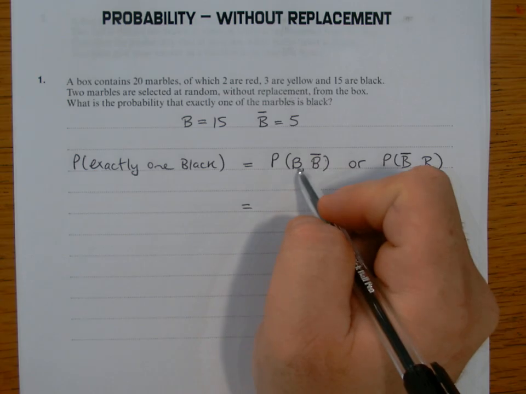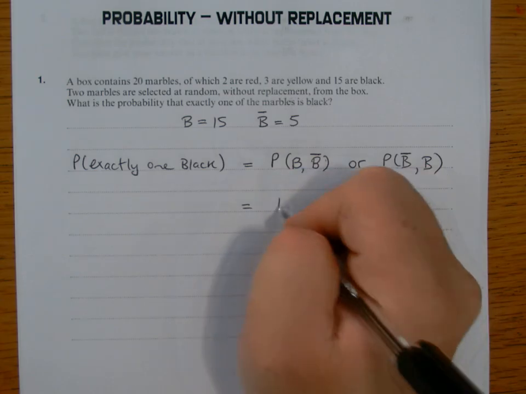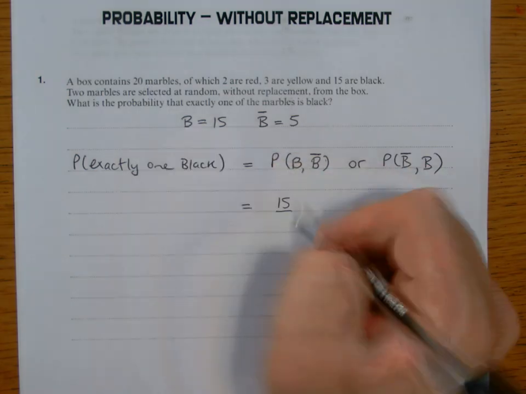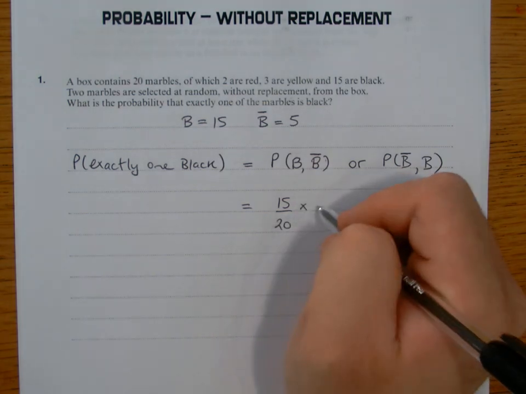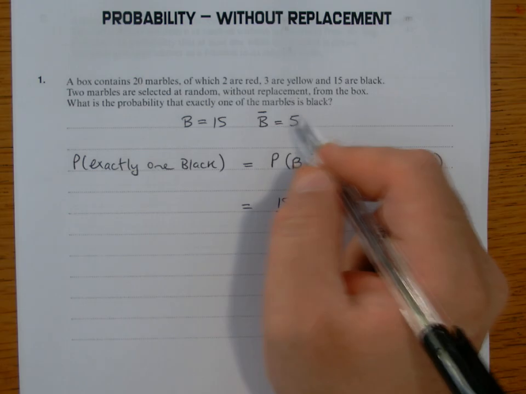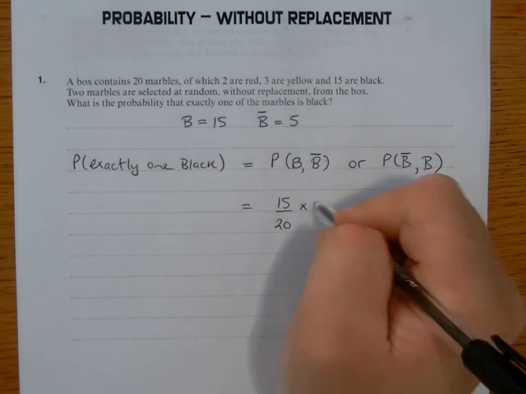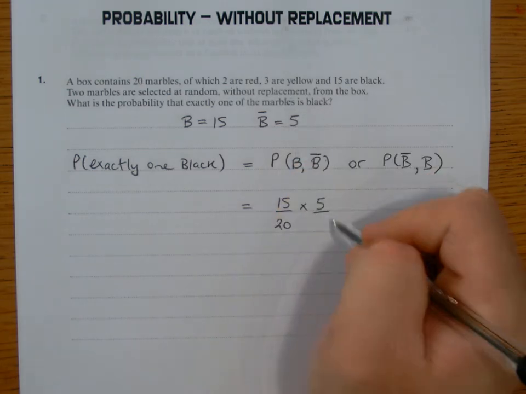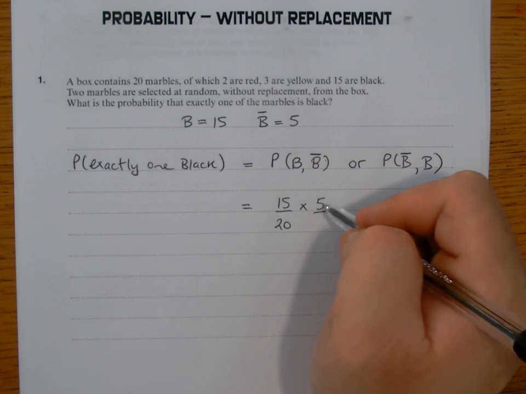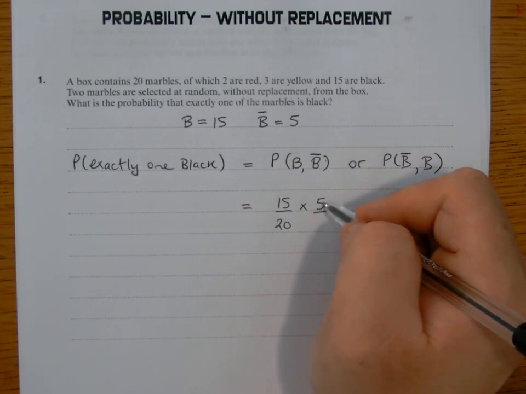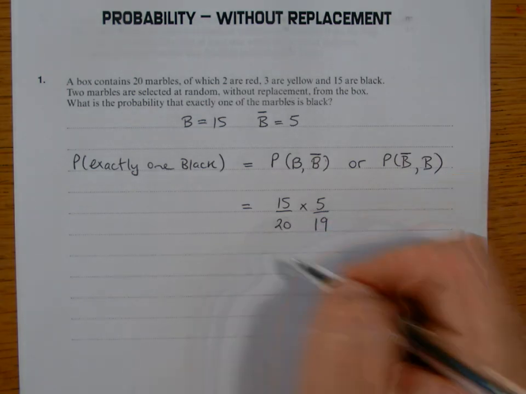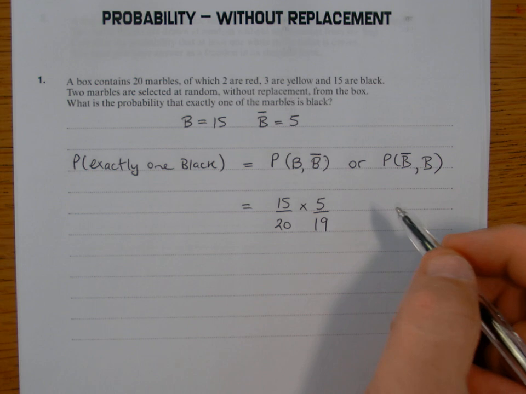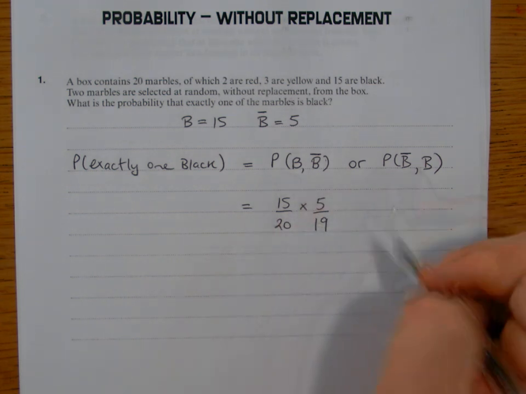So the probability of the first one being black, well, we've got 15 chances out of, remember there's 20 in total. And then the second one not being black, well, there's 5 of them that are not black, the reds and yellows here, 5. But the chances of the second pick being not black, well, you have 5 possibilities, but there's only 19 left in there now, remember, okay? Because you've already taken one out. So we have that there, yeah? So we can work out that probability.